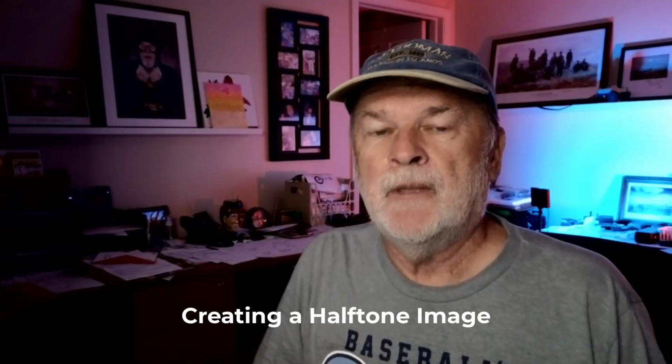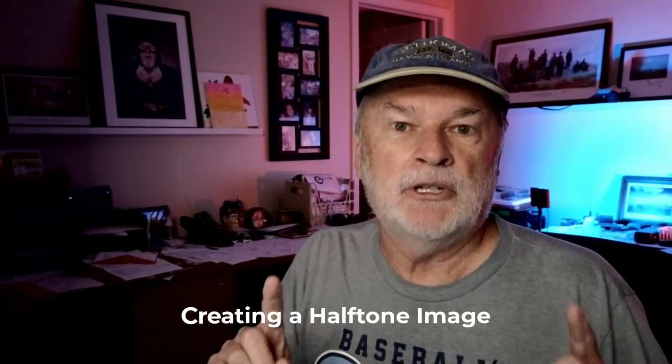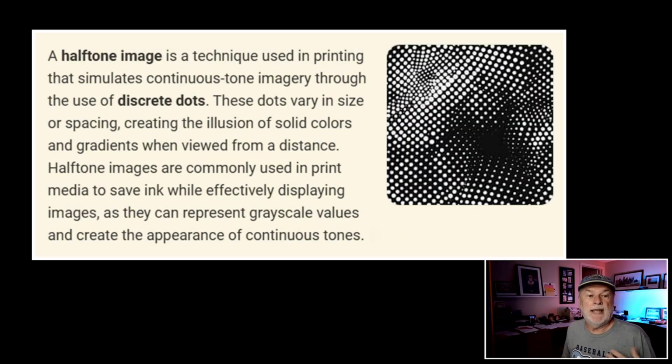And I had to look this up and try to do a simplified way of explaining what that means. So let me pull this screenshot up here and just read this to you. A halftone image is a technique used in printing that simulates continuous tone imagery through the use of discrete dots. And this will make more sense when I show you some examples. These dots vary in size or spacing, creating the illusion of a solid color and gradients when viewed from a distance. Halftone images are commonly used in print media to save ink while effectively displaying images, as they can represent grayscale values and create an appearance of continuous tones.